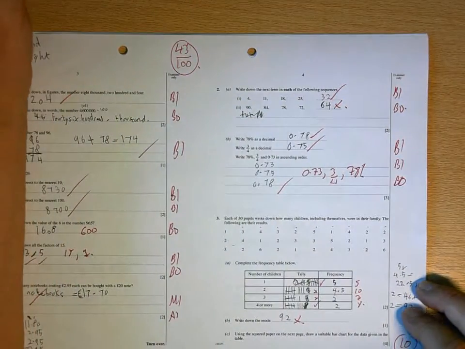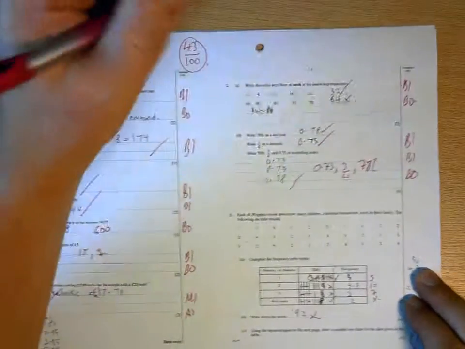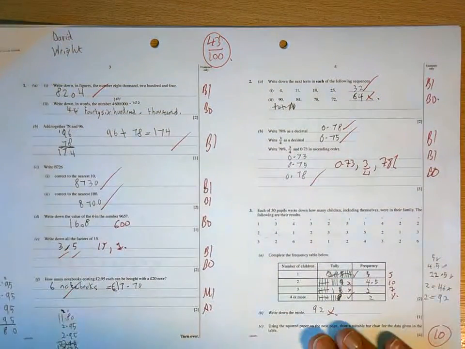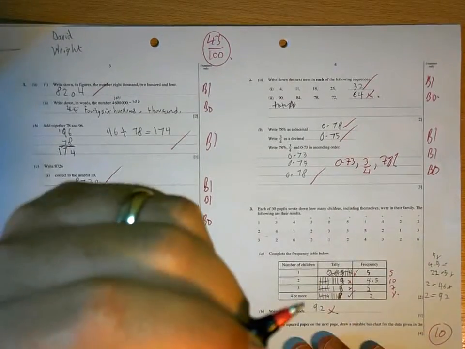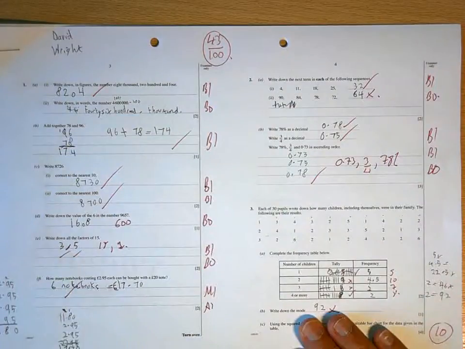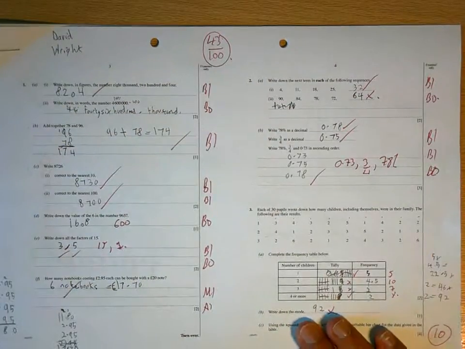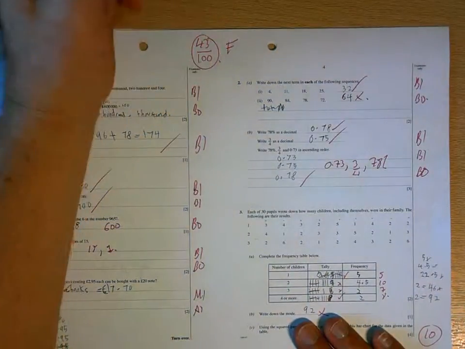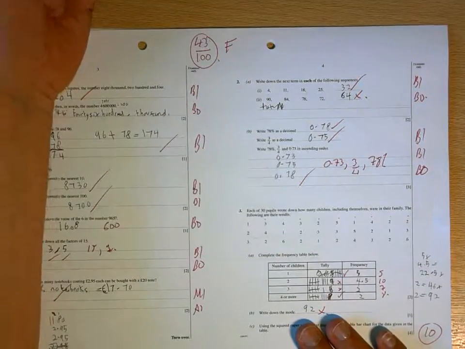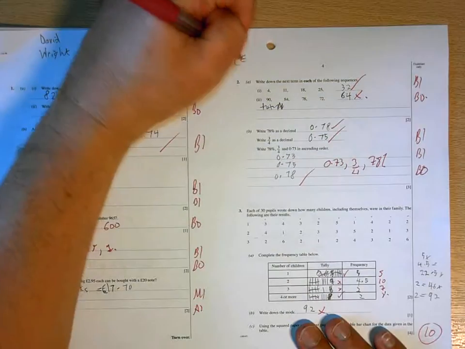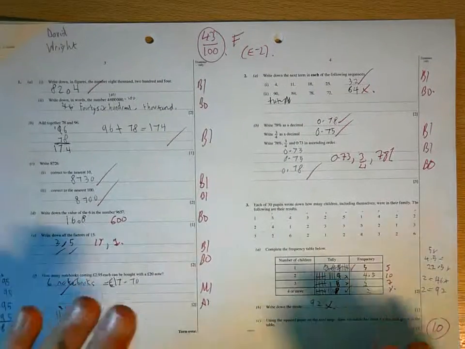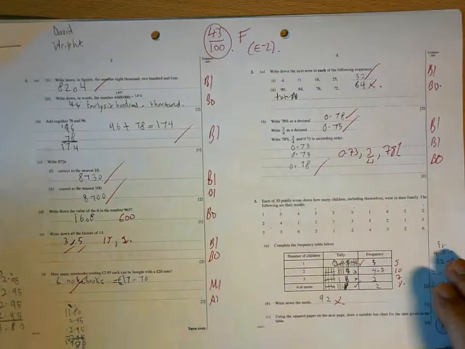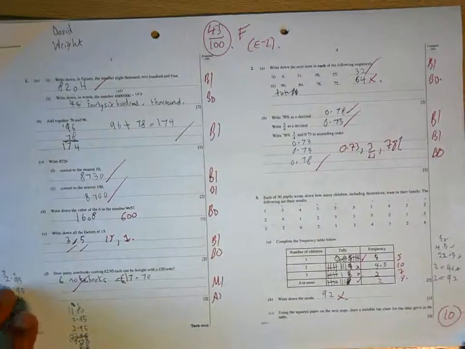Okay, so you need to get some practice in with some non-calculator methods, because that is going to peg you back. That's a grade F. Okay, it's 2 marks off a grade D, but it's a long way off a grade C. So it's these paper ones that you need to be working hard at, Dave.